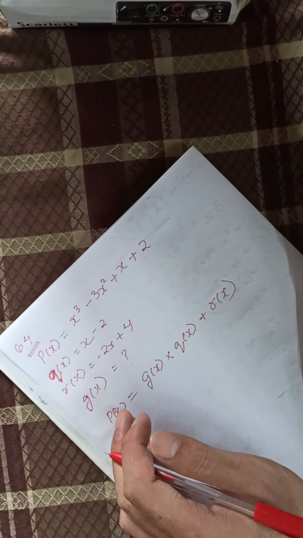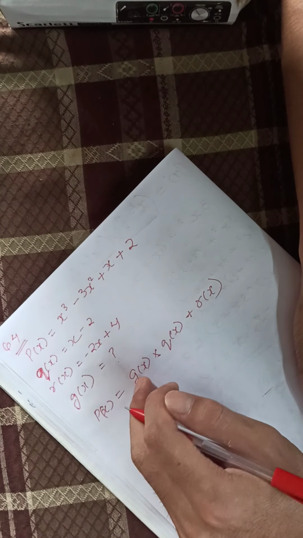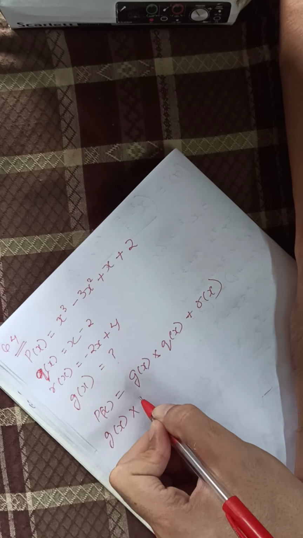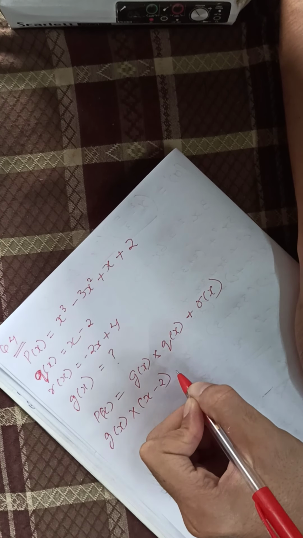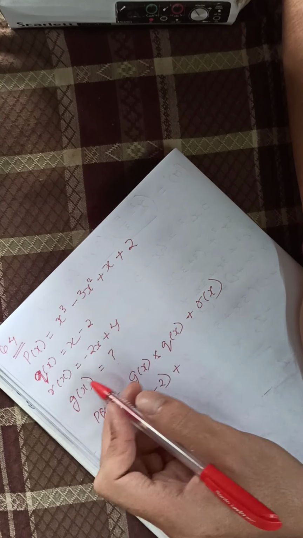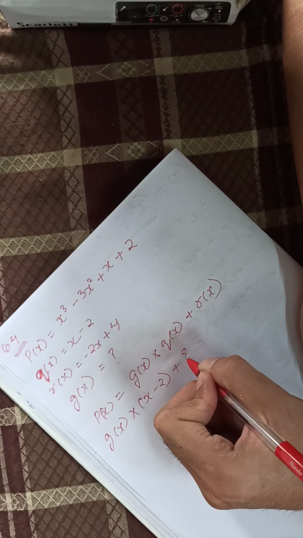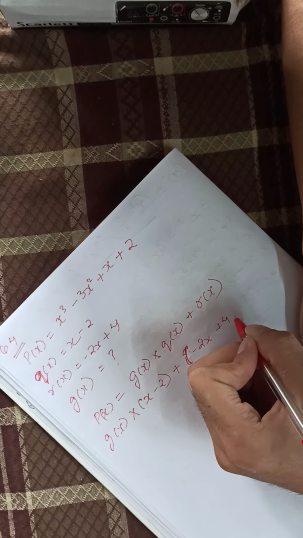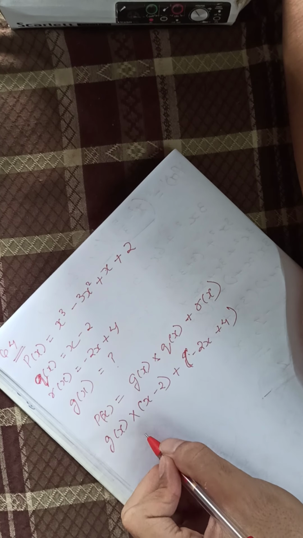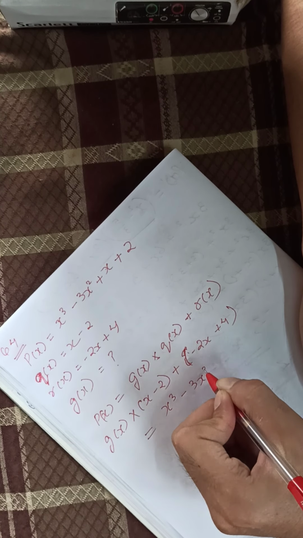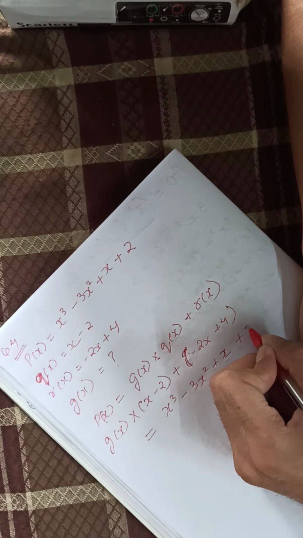Let's first write this one. g(x) into q(x), q(x) is how much? x minus 2. r(x) is how much? The remainder is minus 2x plus 4, equals P(x), which is x cubed minus 3x squared plus x plus 2.